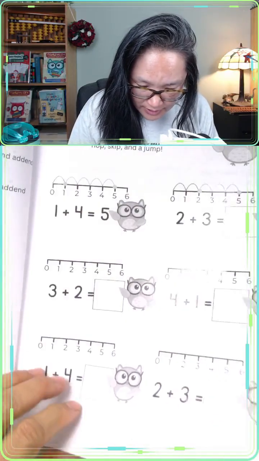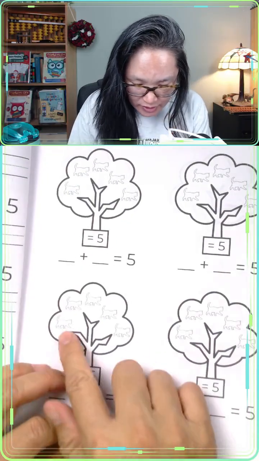This is a friendship beads, and then here is the cats in the tree. The cats in the tree, there are 5 cats in the tree.